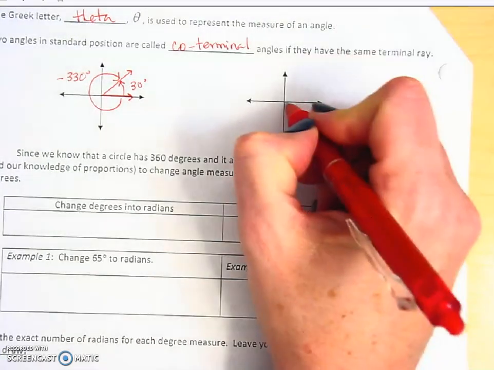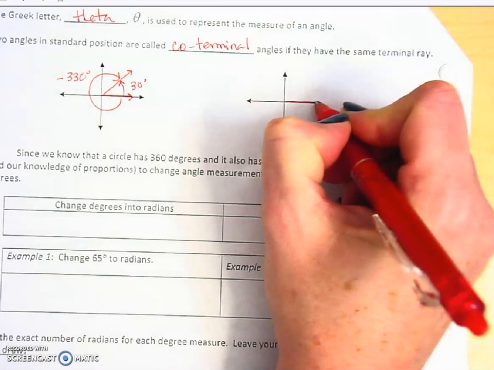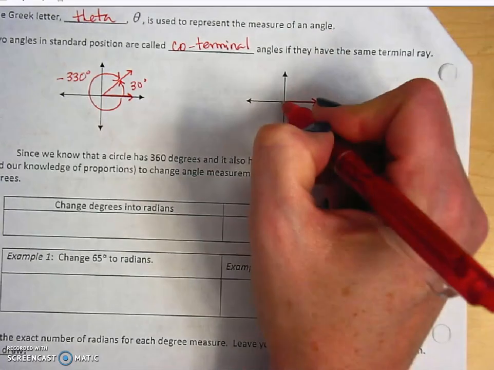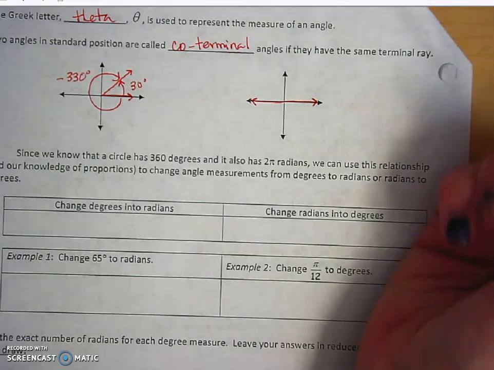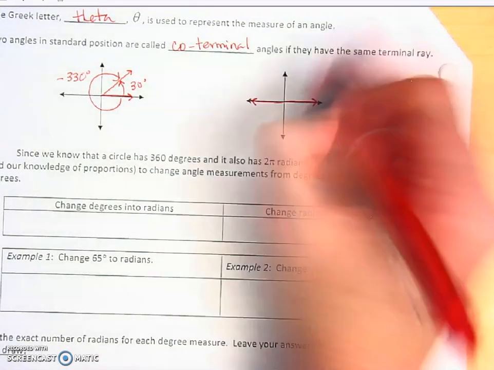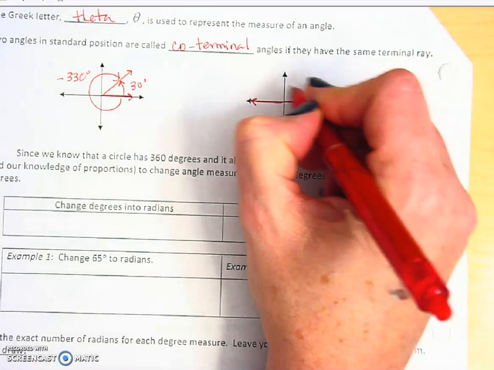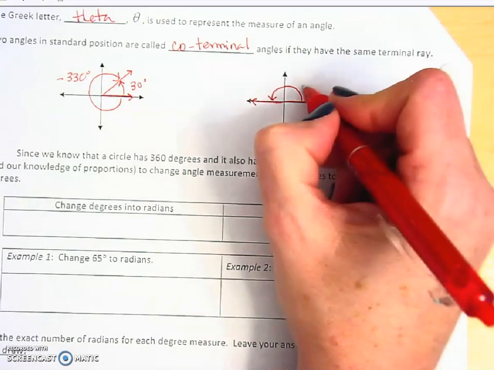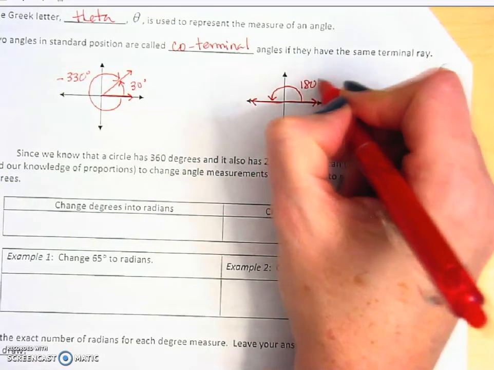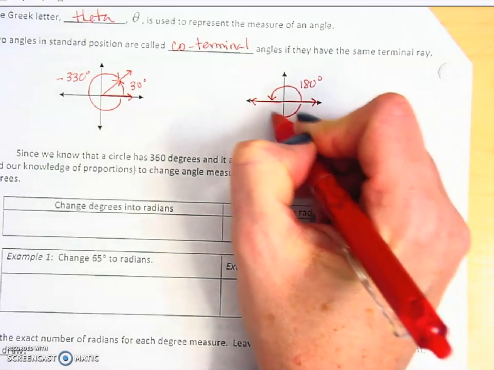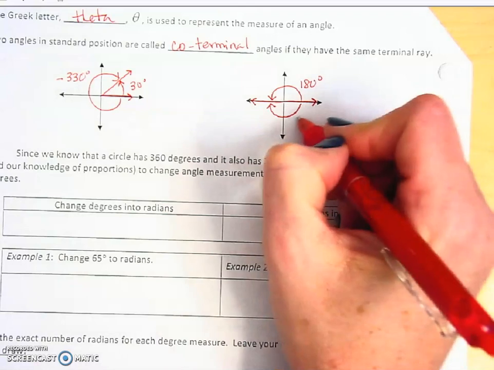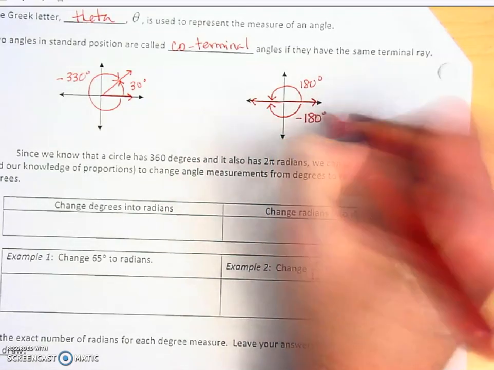Another example over here, let's say this is my initial ray, and this is my terminal ray. There are two angles made that share that terminal ray. One where you rotate counterclockwise, that's going to be a positive 180. And one where you start at the initial, rotate clockwise to the terminal ray, and that would be a negative 180.